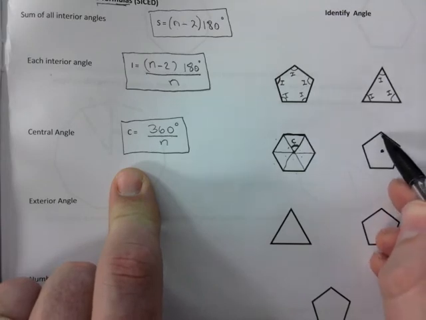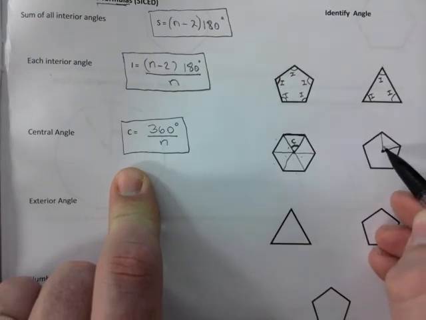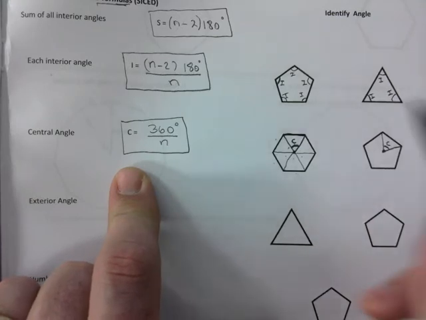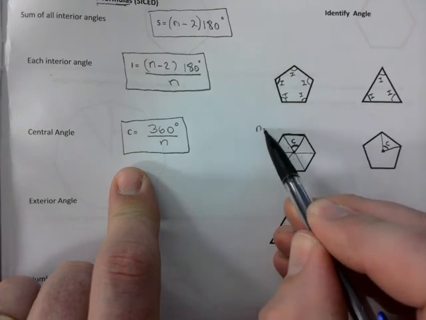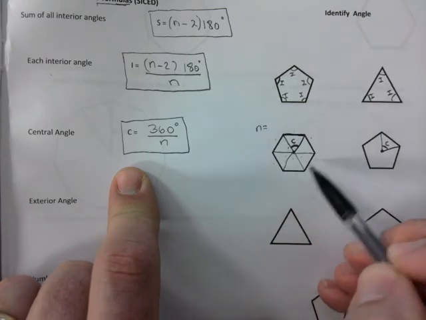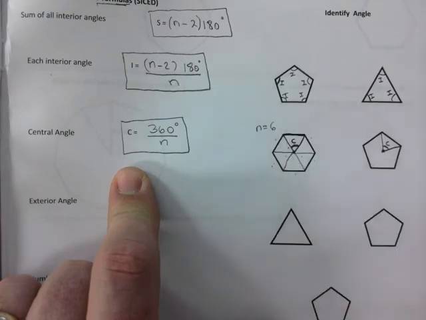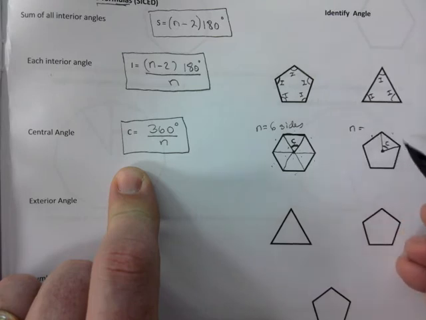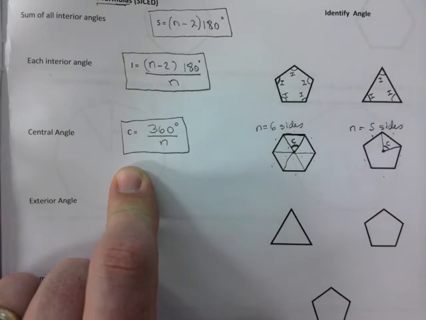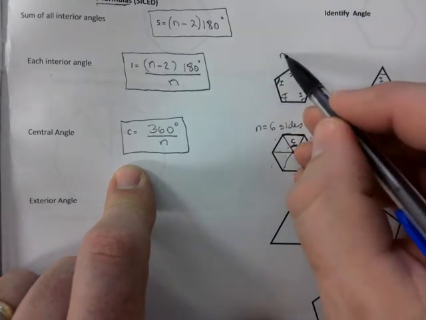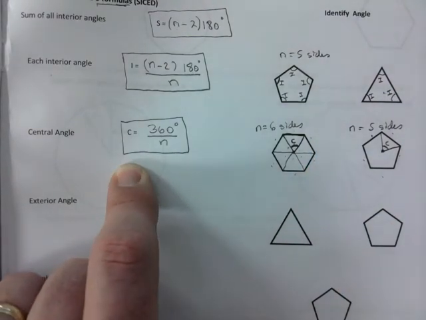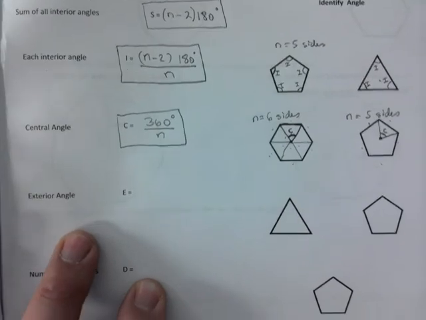Find a center. I'm just going to label one of them. That's a central angle right there. Let's do this here. N is equal to 1, 2, 3, 4, 5, 6. This one has 6 sides. N over here, 1, 2, 3, 4, 5 sides. This one is n equal to 5. This is also 5-sided. It's a pentagon. We don't need to do that for the triangle. I think we all know that.